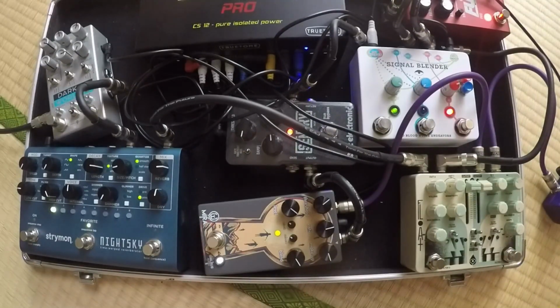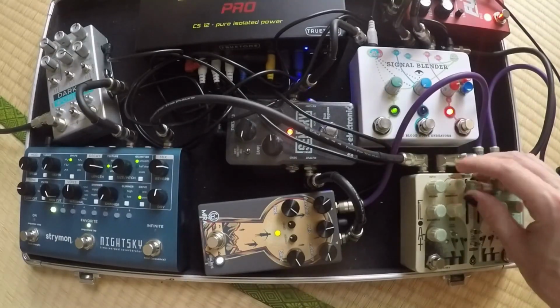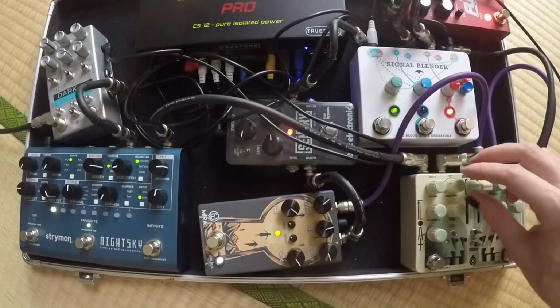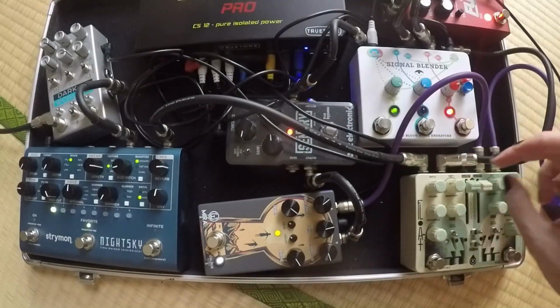Okay, let's see about this. Oh, I'll tell you what, let's try a couple of different wave shapes, because that's interesting. Okay.